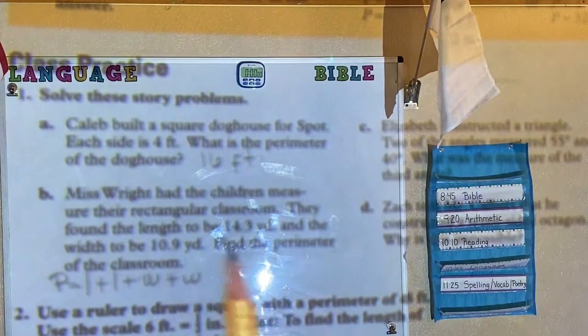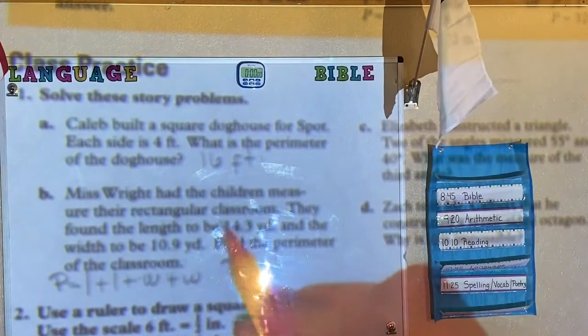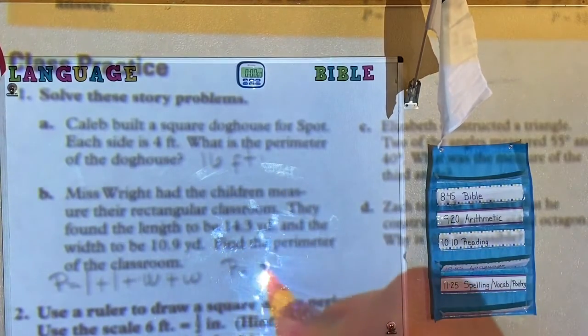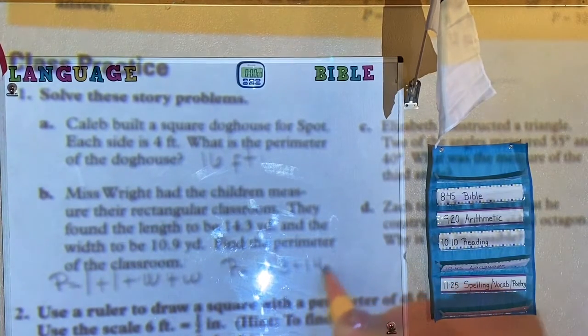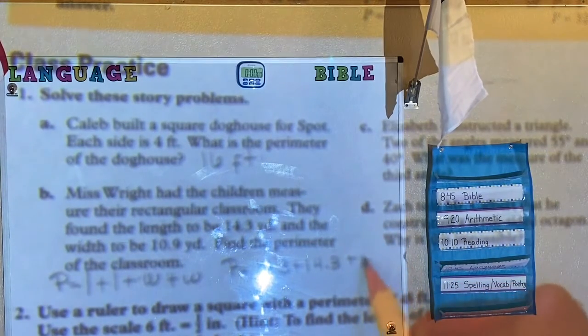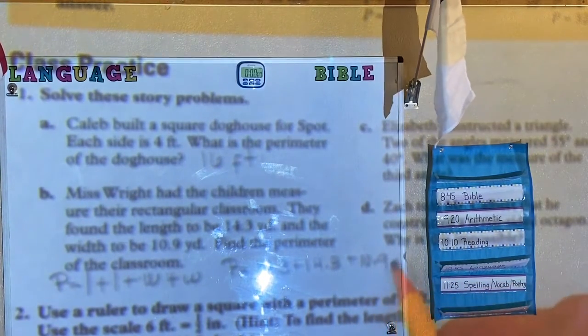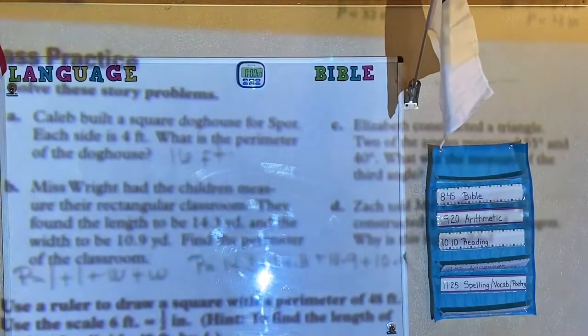So perimeter equals the length, 14.3 plus 14.3, plus the width, 10.9 plus 10.9. A little messy, sorry about that.